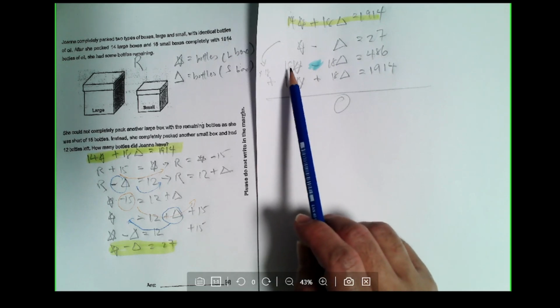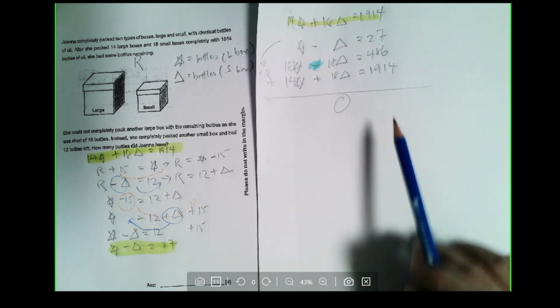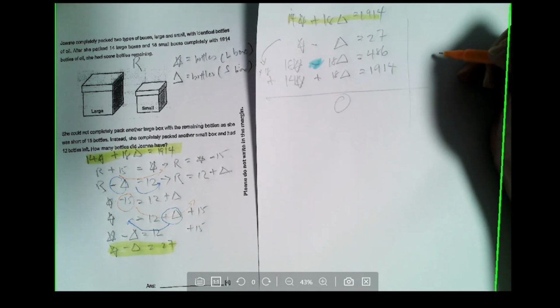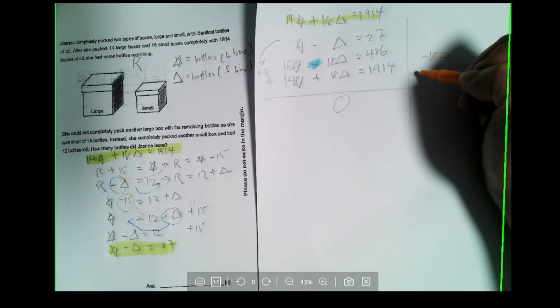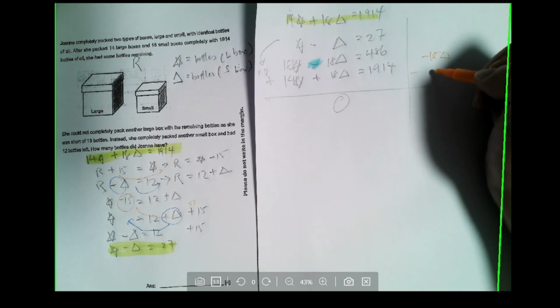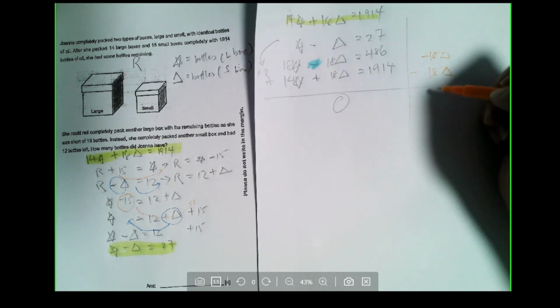Let me digress a little bit. If you already owe someone $18 and you minus $18 some more, what does that mean? That means you owe somebody $36.